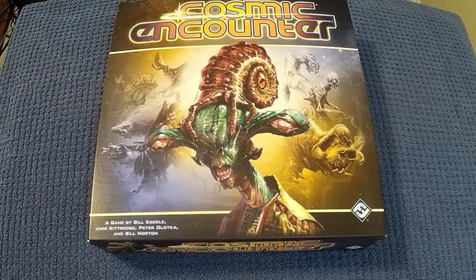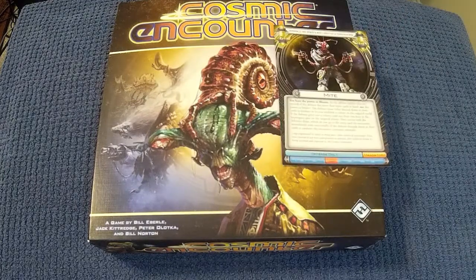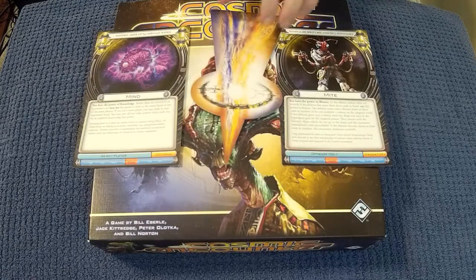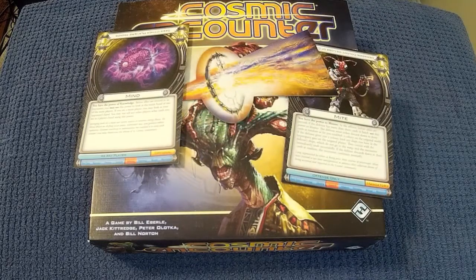You draw from a deck of cards, and this decides who has an encounter with who, which essentially turns Cosmic Encounter into kind of like a weird game of spin the bottle, but with aliens. Oh, this is who you're having an encounter with.